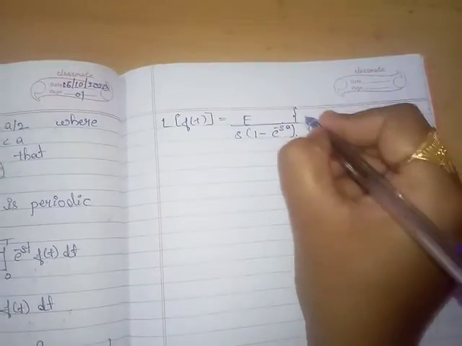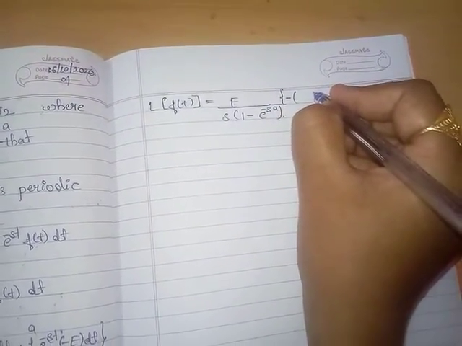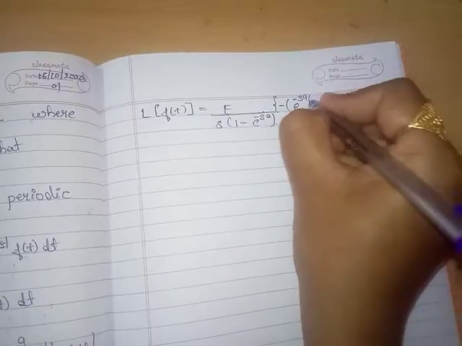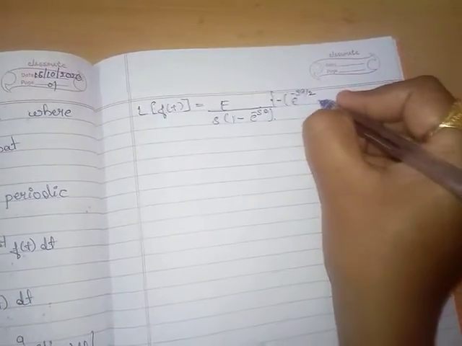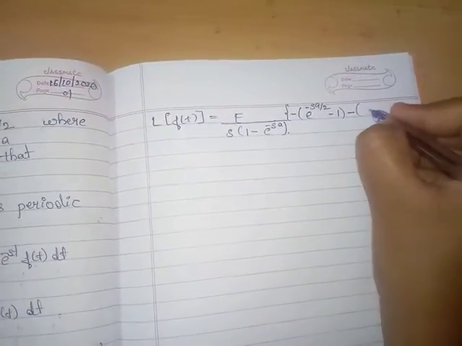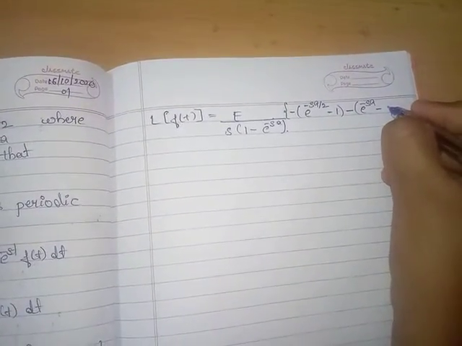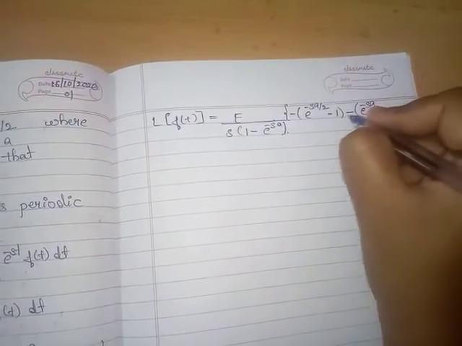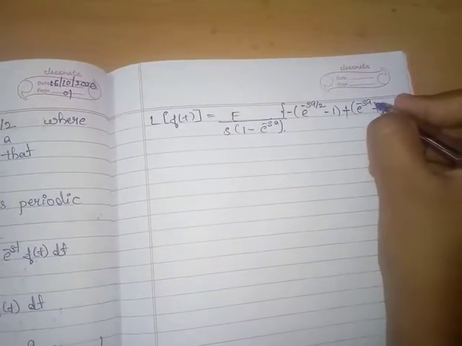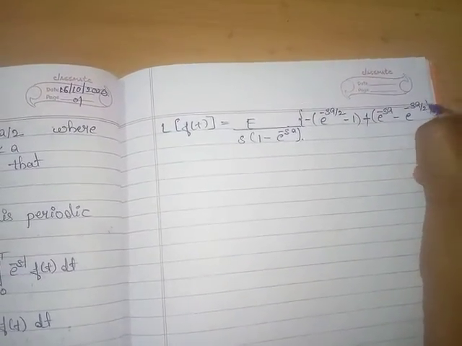Upper limit is, keep minus as it is. Upper limit is a by 2 here, therefore it will be e raised to minus s a divided by 2. Lower limit is 0, e raised to 0 is 1, therefore it is minus 1. Minus lower limit, upper limit is a, e raised to minus s into a. Sorry, the middle one is plus sign, e raised to minus s into a, and lower limit e raised to minus s a by 2.